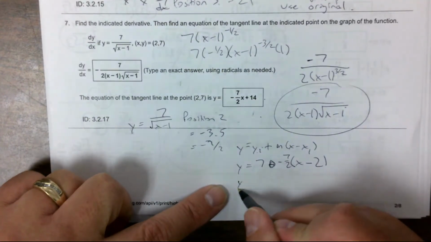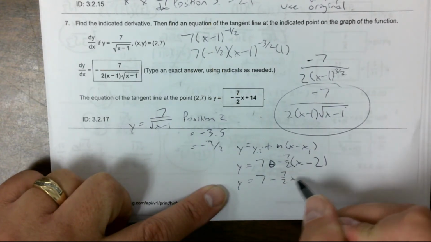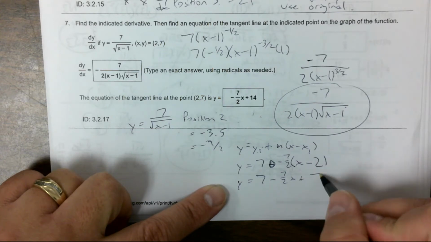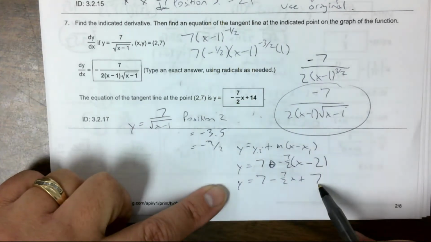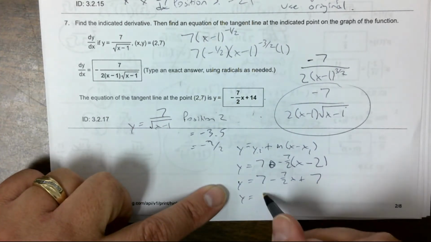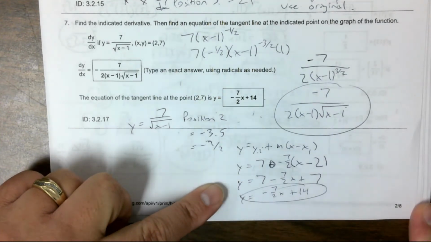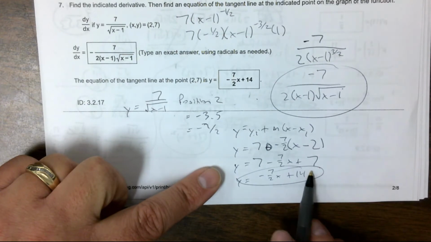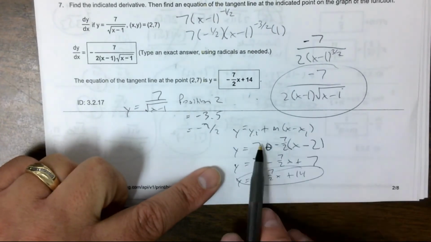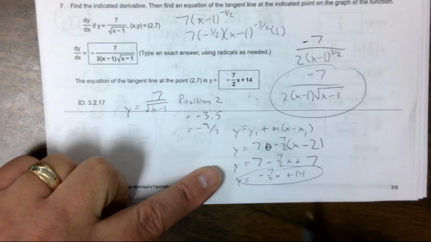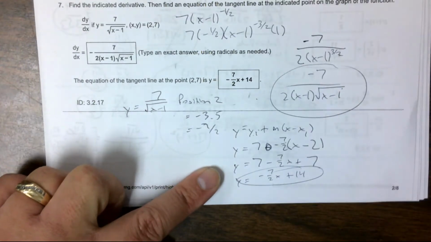So this can get rewritten as negative 7 halves x plus 7, because negative 7 halves times negative 2 is positive 7, and then this gets combined, so it's negative 7 halves x plus 14. So I hope it doesn't bother you that I put y1 in front. You could put y1 in back, just say plus 7, but the math would work out the same way. So there you go for number 7.